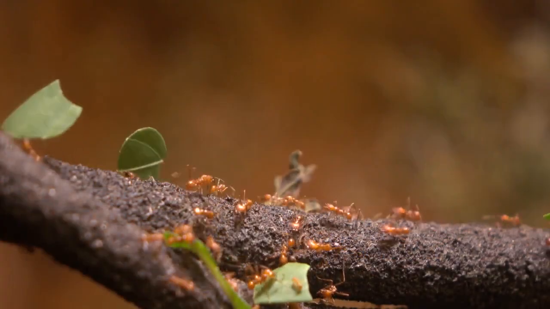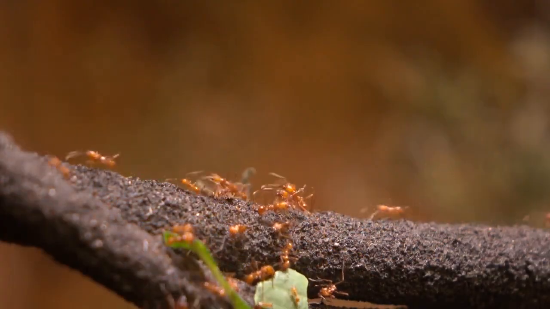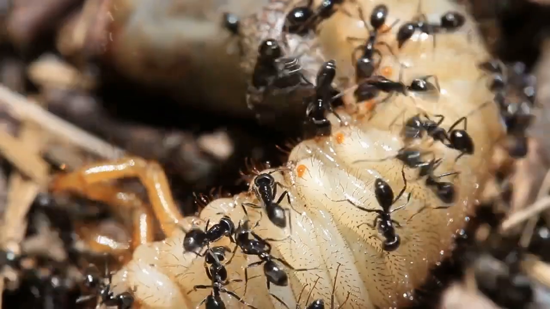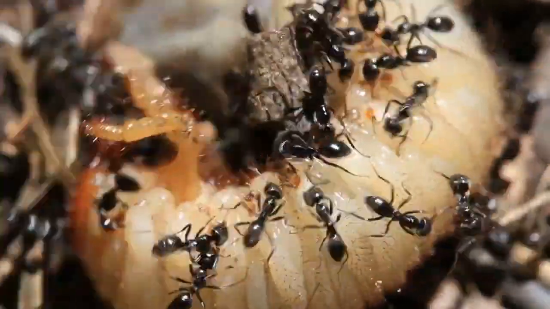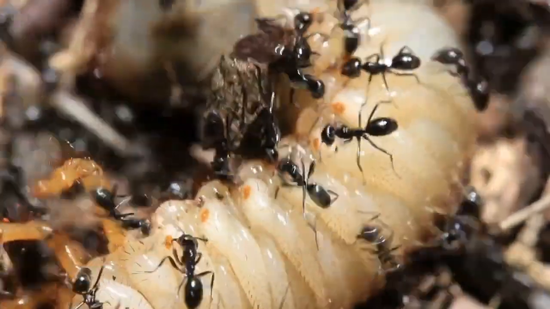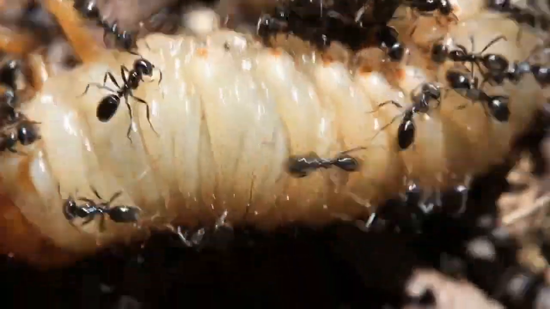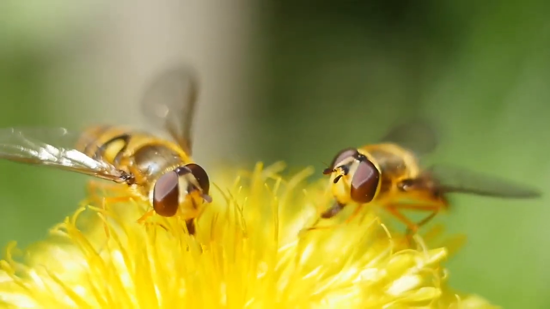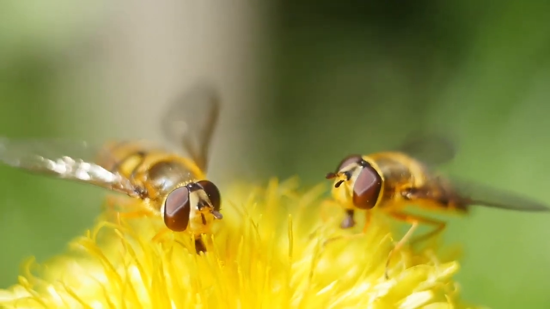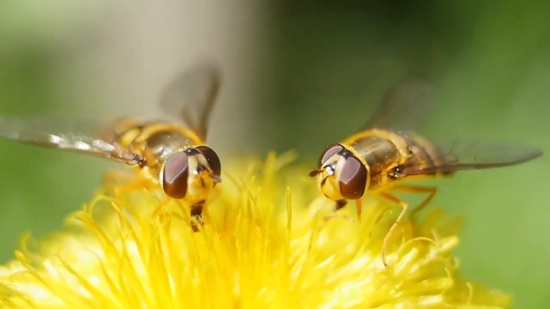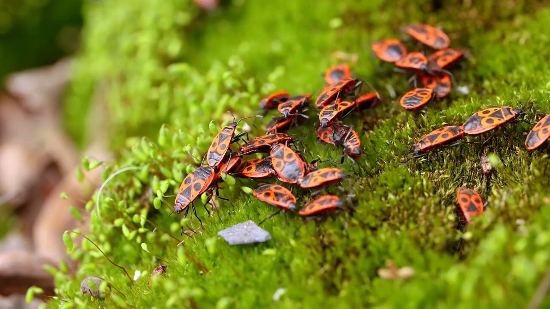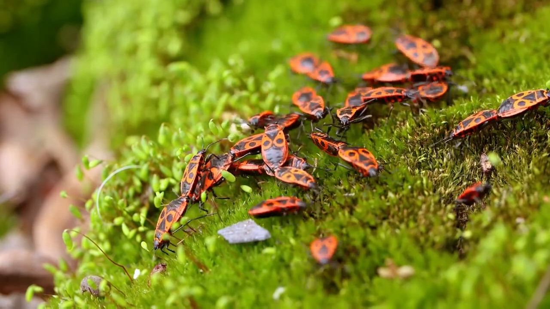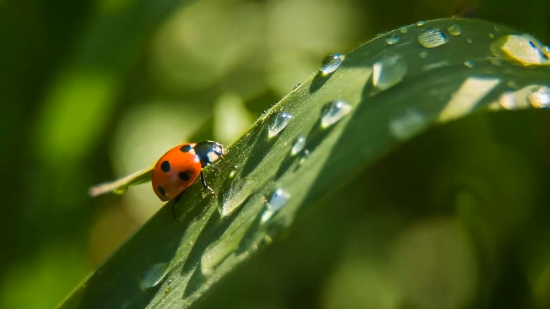Insects play an important role in most ecosystems around the world. They help to recycle nutrients and provide a food source for many other organisms. Some insects also help in the processes of pollination and seed dispersal in plants. Insects are definitely a fascinating group of organisms.